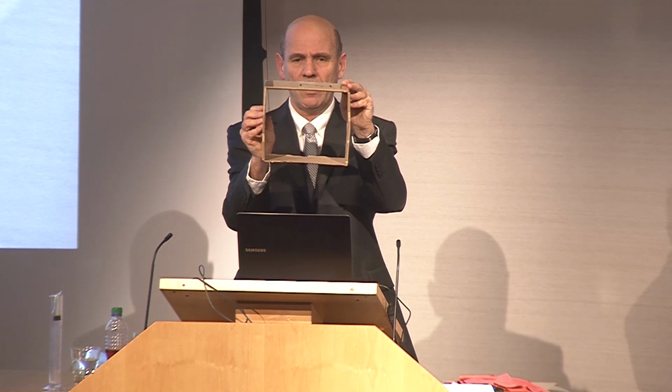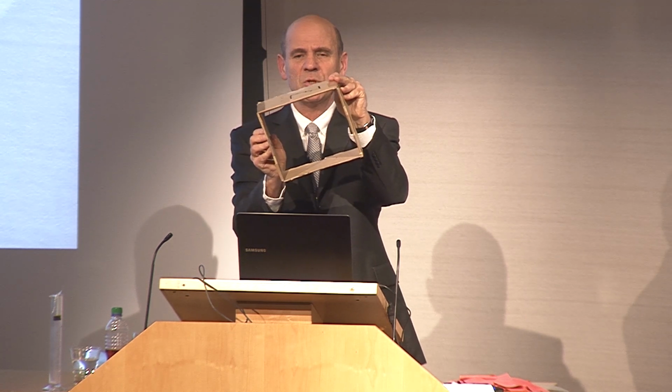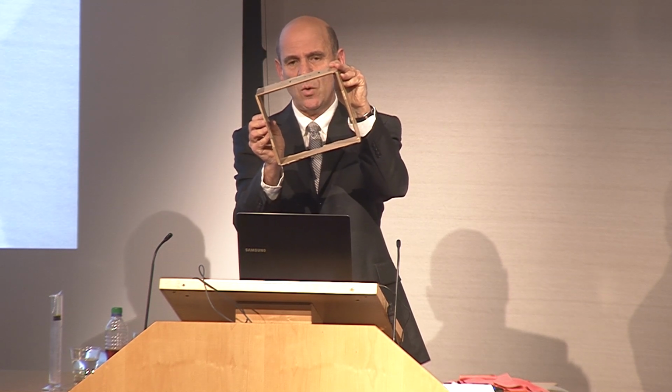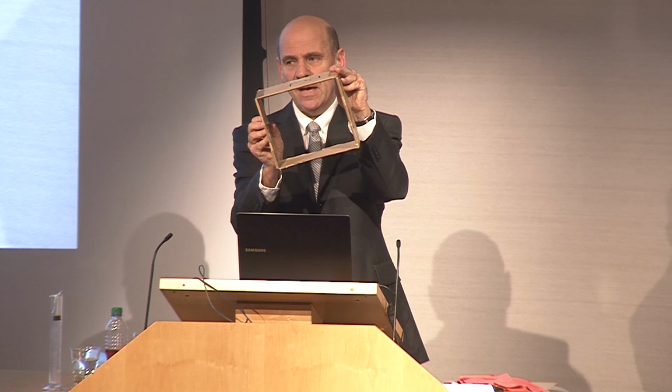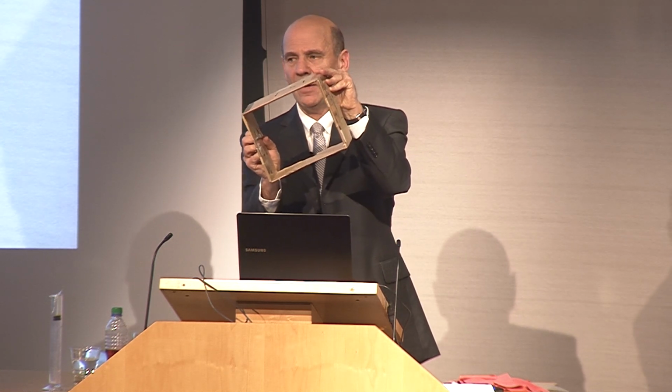But let me do it another way. I can go like this, and then I can go like that. I'm shearing downwards. And now you see something that is, again, a square. And so all I've done is rotate it like that. And that's not elasticity. That's not what Hooke would say is the distortion of a body. If I take any body, and if I just rotate it, then I haven't distorted it.